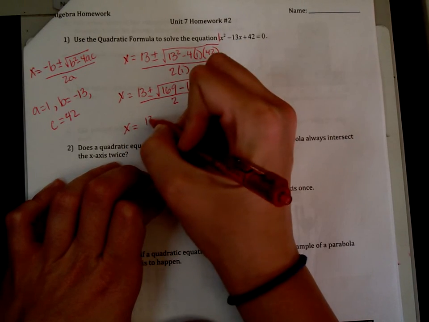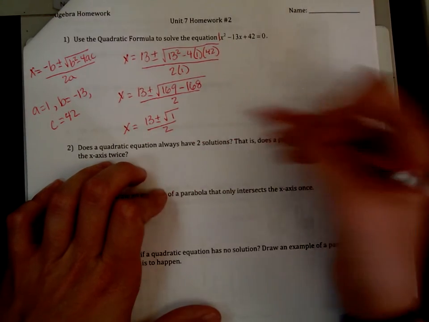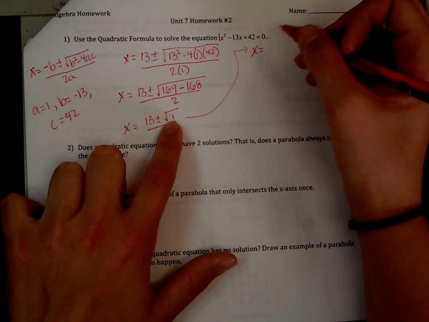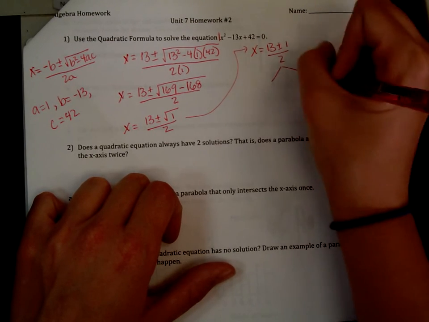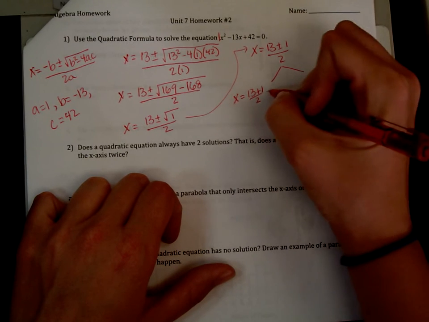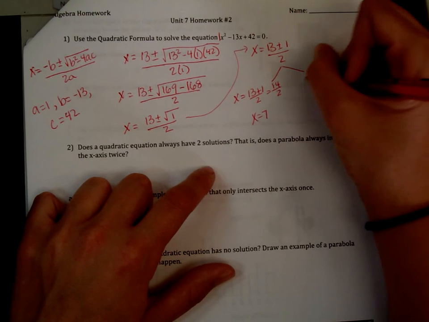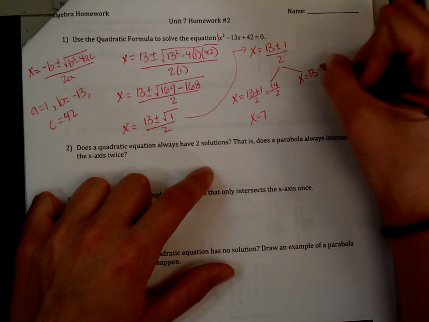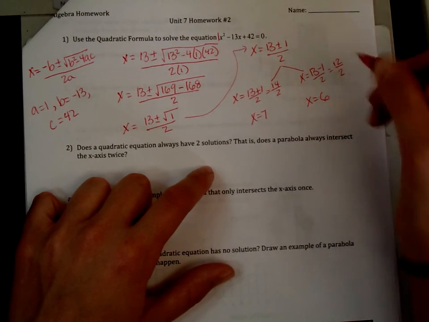So x equals 13 plus or minus the square root of 1, all divided by 2. The square root of 1 is just 1, so 13 plus or minus 1 divided by 2. Now I'm going to split it up. X equals 13 plus 1 over 2, which is 14 over 2, which is x equals 7, or x equals 13 minus 1 over 2, which equals 12 over 2, which means x equals 6.